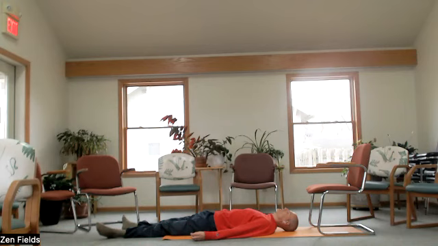And the knees. Thighs. Softening the muscles throughout the legs. All right, softening the abdomen.